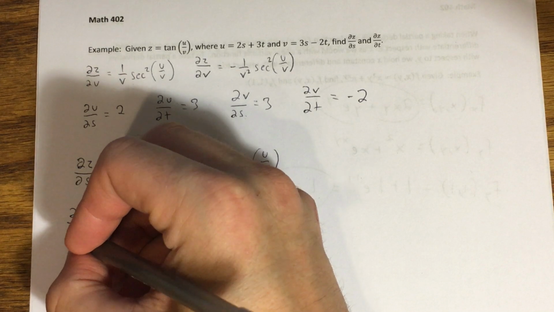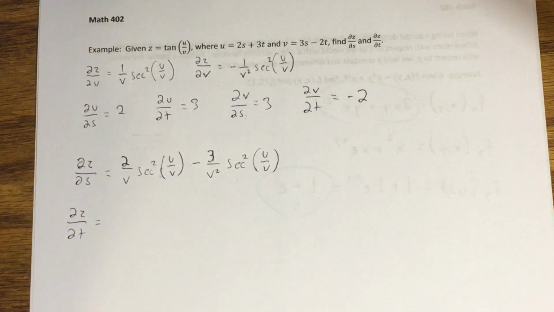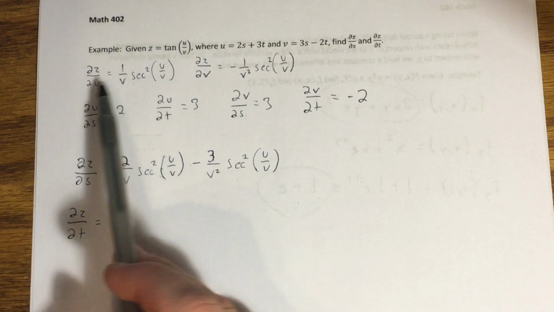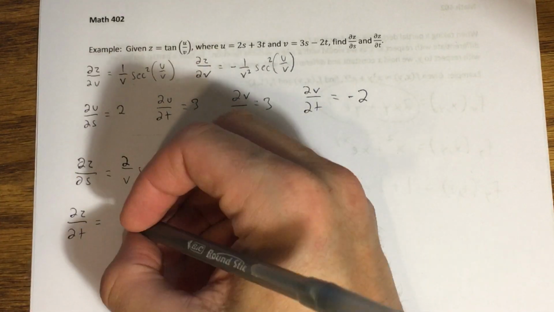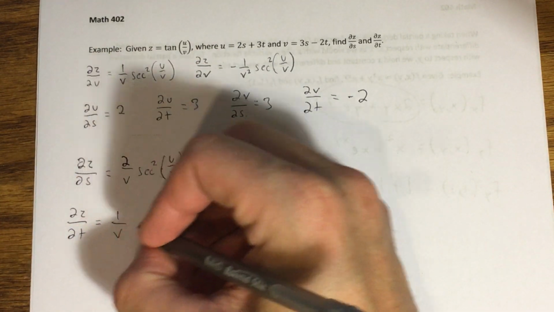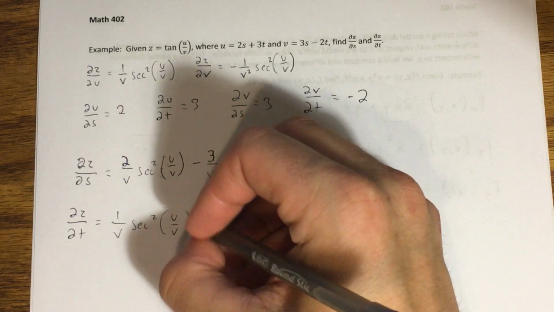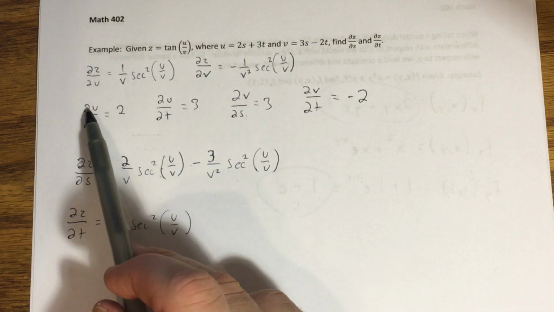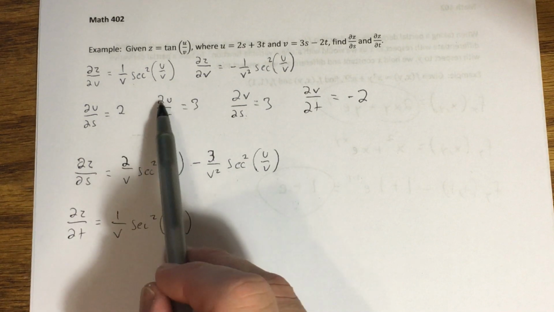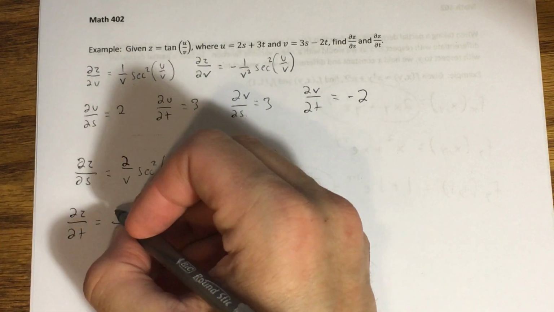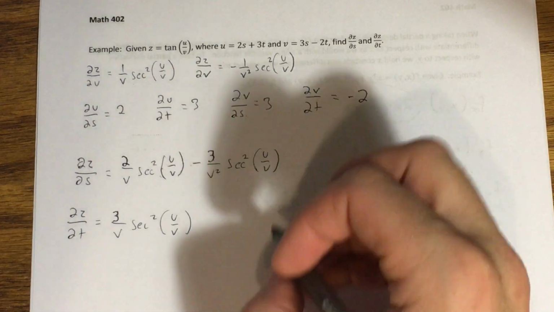What about the other partial derivative that we need to find? Partial of z with respect to t. So now we need the partial of z with respect to u, again, which is 1 over v secant squared of u over v. And this time, instead of multiplying by partial of u with respect to s, it's the partial of u with respect to t. That's equal to 3. Okay, so we get a 3 there.